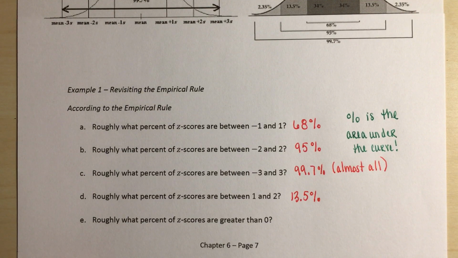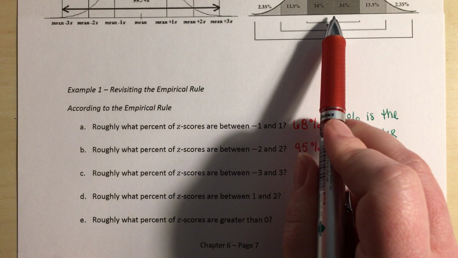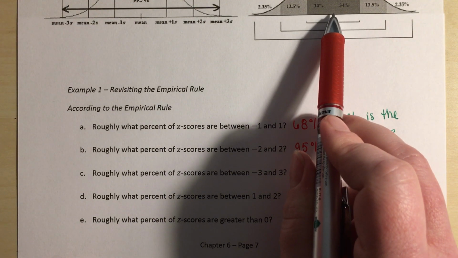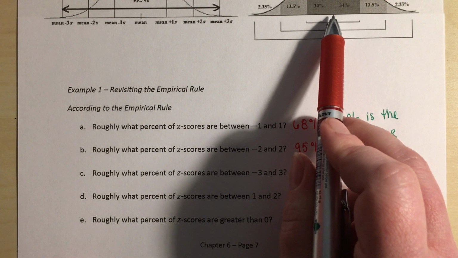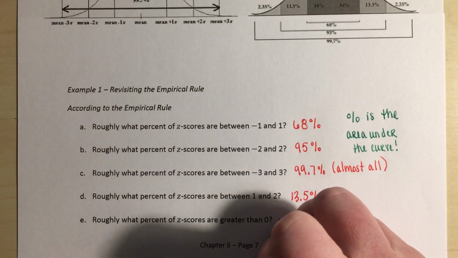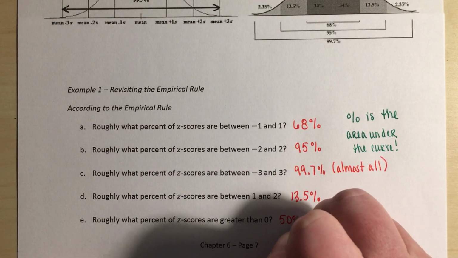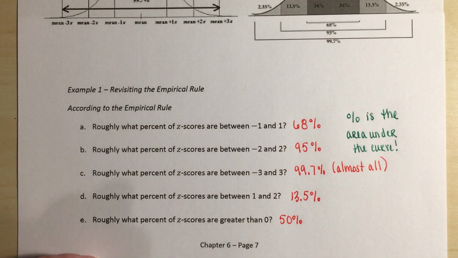And then our answer to E, roughly what percent of z-scores are greater than 0? Well, 0 is our mean. Our mean is in the middle. So that means that 50% should be below, 50% should be above. So our answer to this final one is going to be 50%.